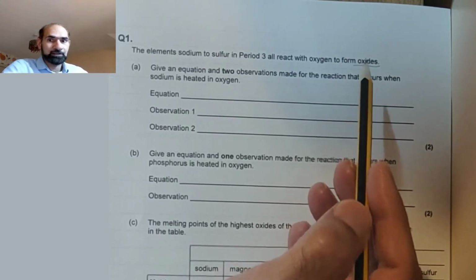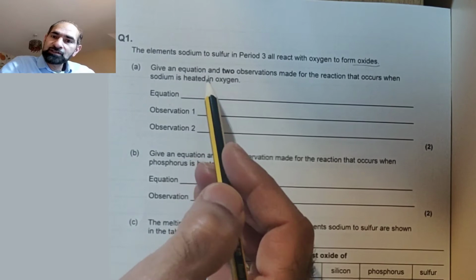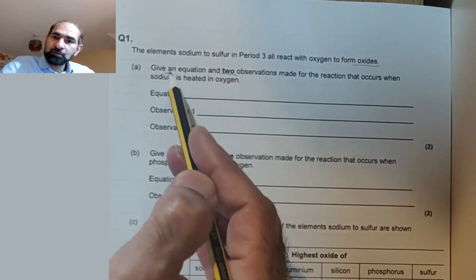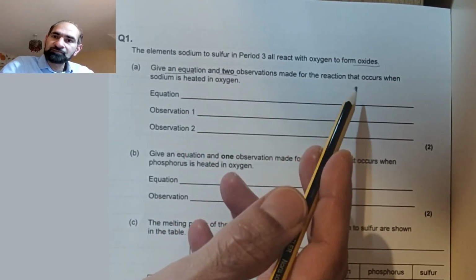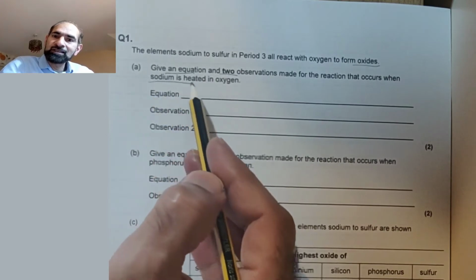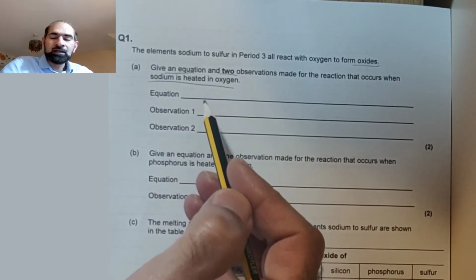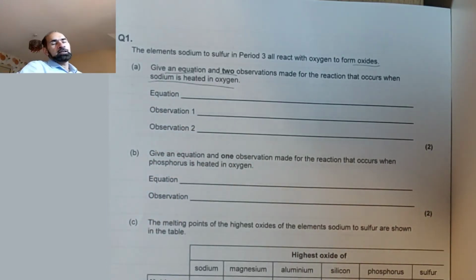Okay, period 3 oxides. Give an equation and 2 observations made for the reaction that occurs when sodium is heated in oxygen. Now, there's no denying this topic, period 3 oxides, is a small topic in year 2. However, you've got to sit down and you've got to revise it.